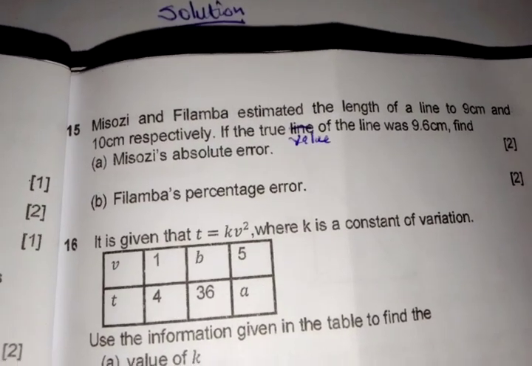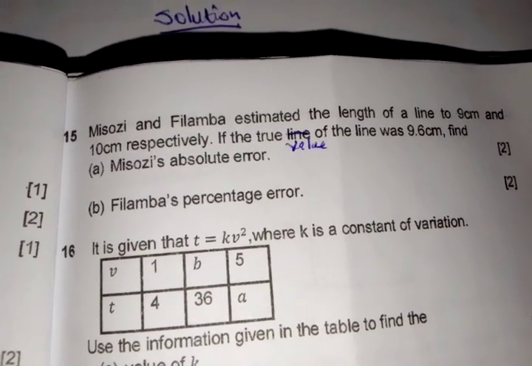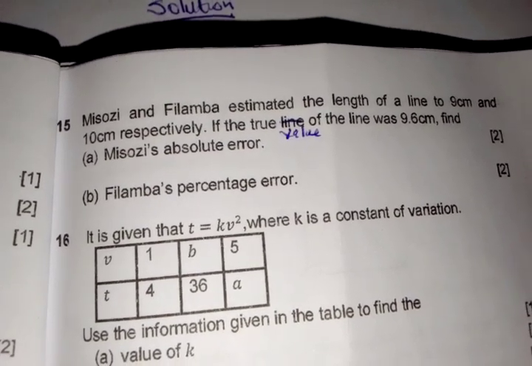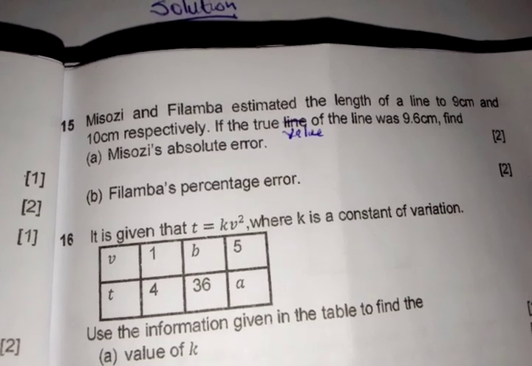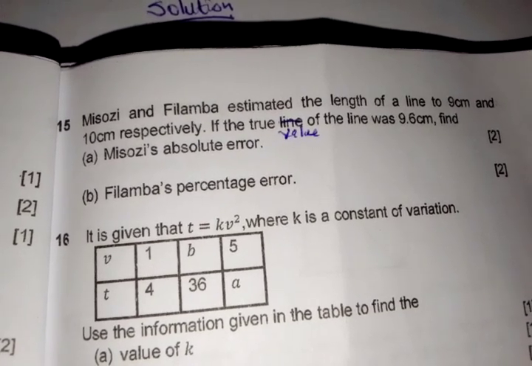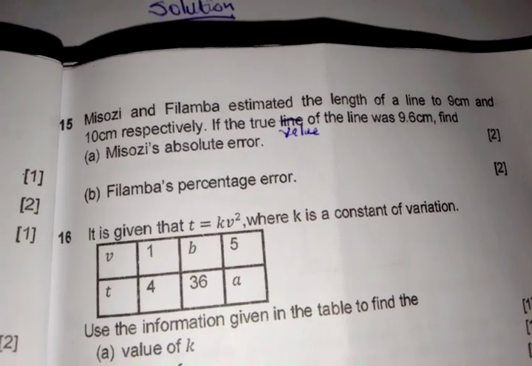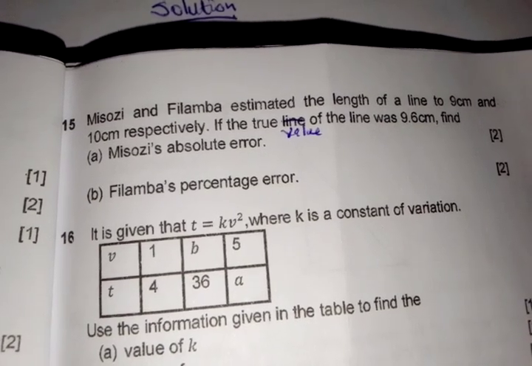On B, the question is to find Filamba's percentage error. In the first question, we found the absolute error for Misozi. For Filamba, we just know the value which was estimated. We don't know her absolute error, and we don't know her relative error, but they want us to find the percentage error.